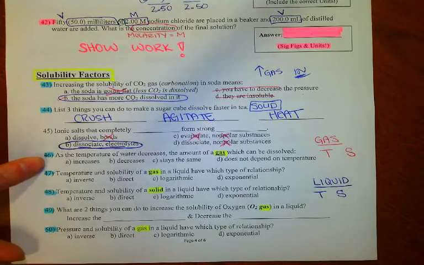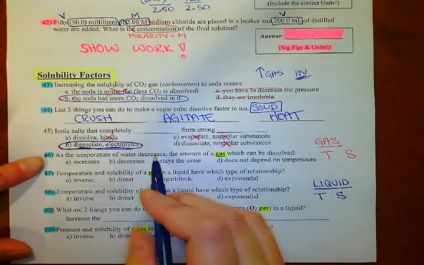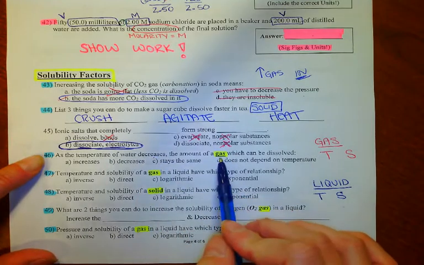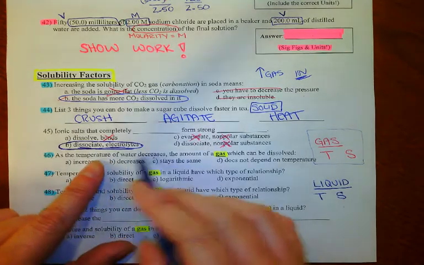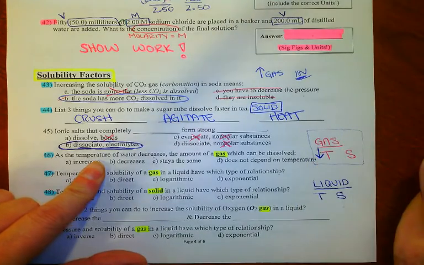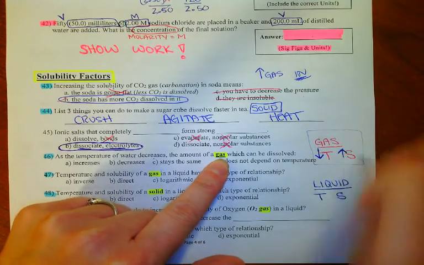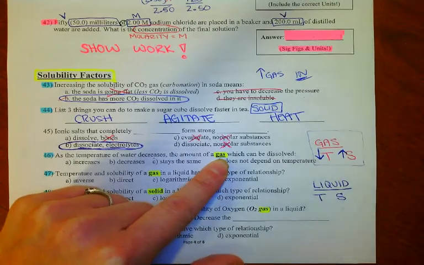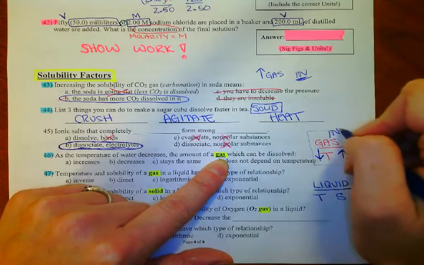Okay, number 46 now is talking about gases being dissolved, where 44 was about solids. As the temperature of water decreases, the amount of gas which can be dissolved blank. So what it says is, as the temperature of the water decreases, so I'm going to say water temperature is going down in this question, the amount of gas which can be dissolved increases. That is something to memorize if you don't have it memorized. That temperature and solubility of gases are inversely related.